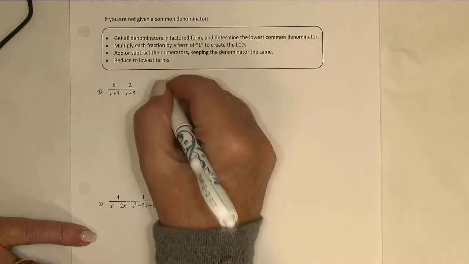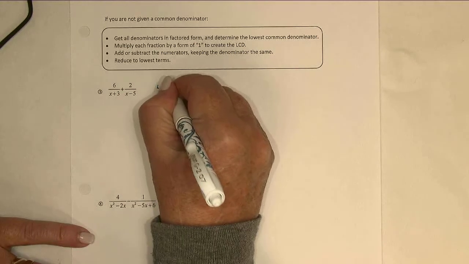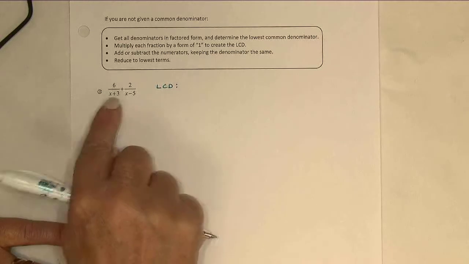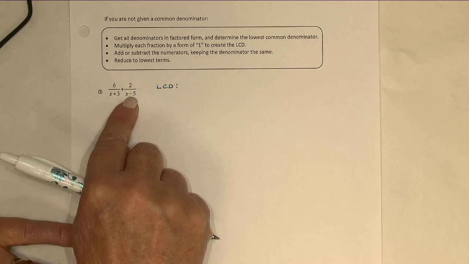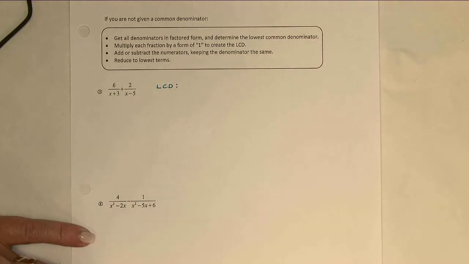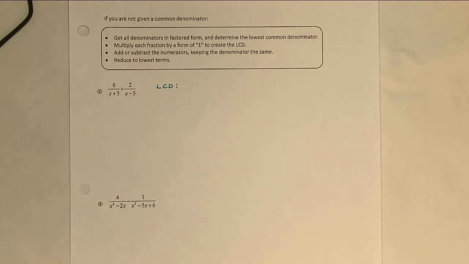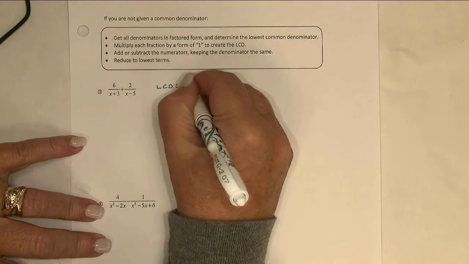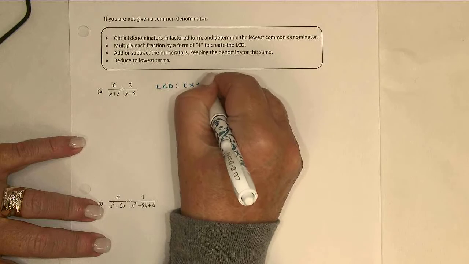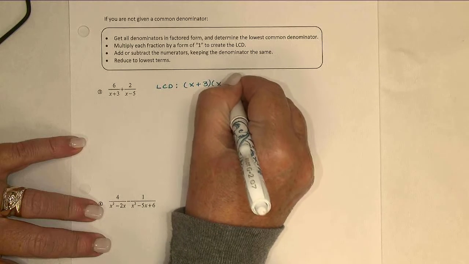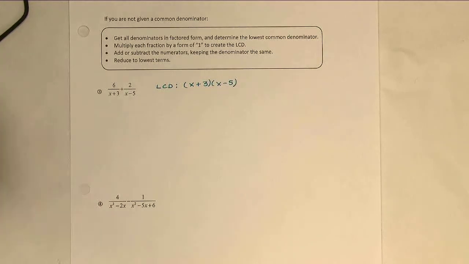So in number 3, I have 2 individual linear denominators. There's nothing that I could multiply either one of them by to get the other. So my common denominator is actually just going to be the product of both. X plus 3 times x minus 5.